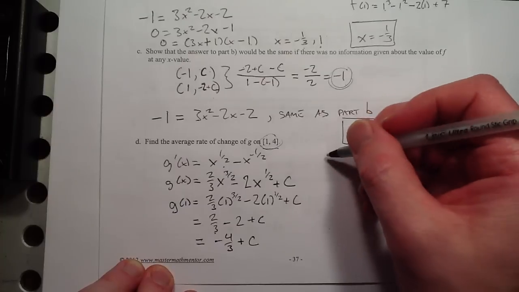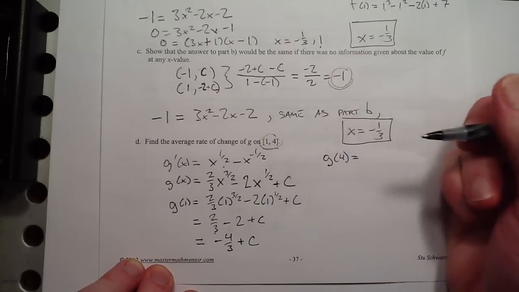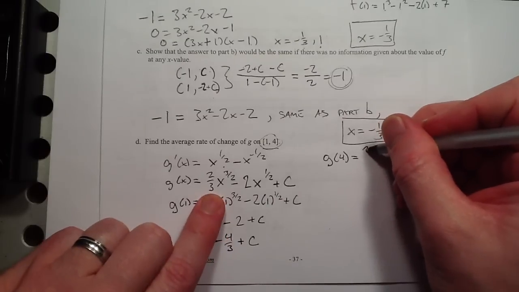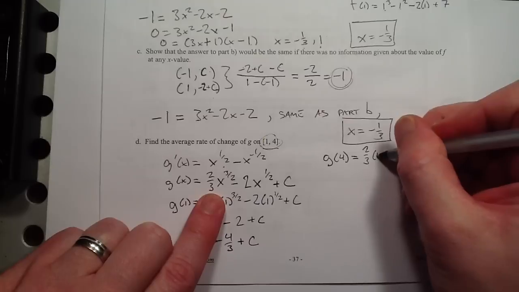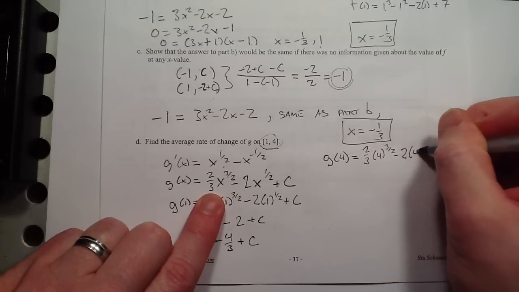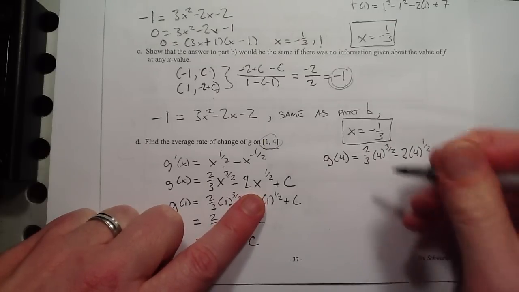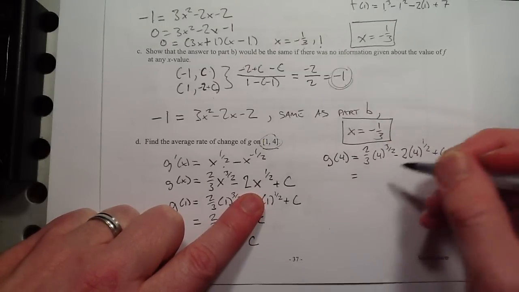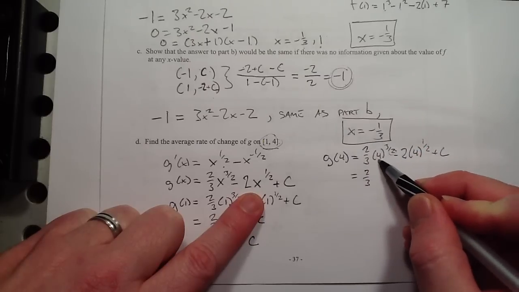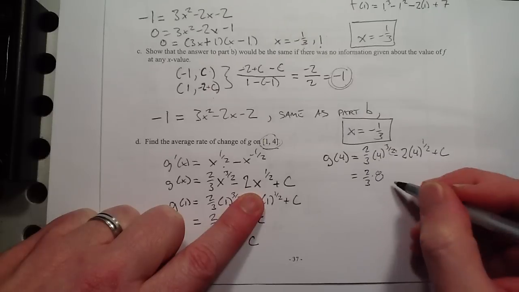Okay, now I need to find g of 4. Right, that would be the other point. So g of 4 would be 2/3 times 4 to the 3/2 minus 2 times 4 to the 1/2 plus c. That's equal to 2/3 times the square root of 4 is 2, cubed is 8.